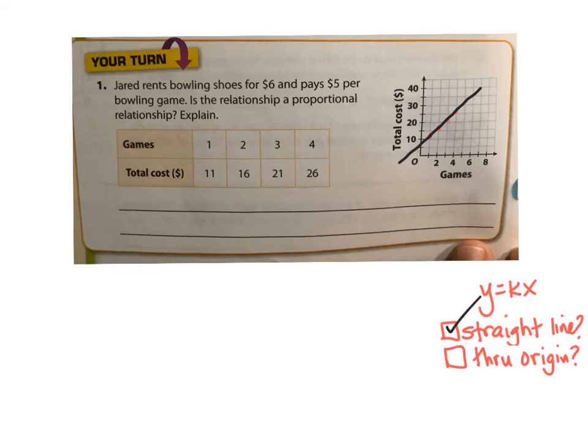But my issue is it didn't go through origin. So that doesn't count. So it is not proportional is going to be the final answer, not proportional. And you could say because it doesn't go through origin or it doesn't have the same constant of proportionality.